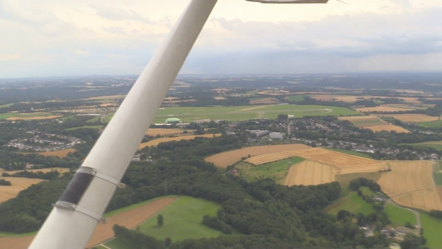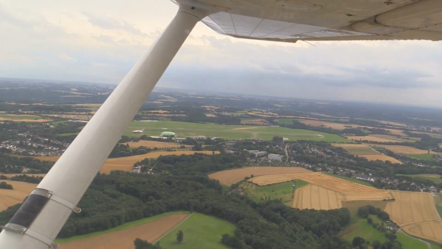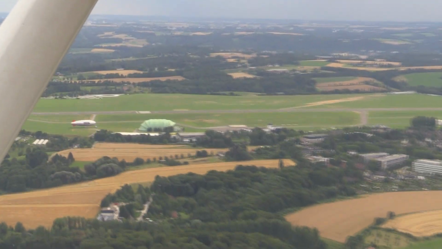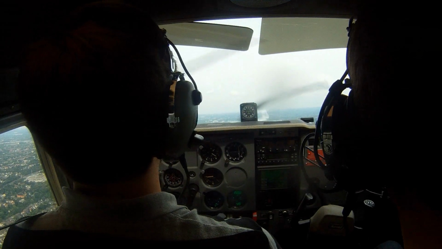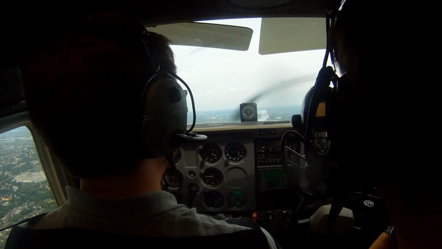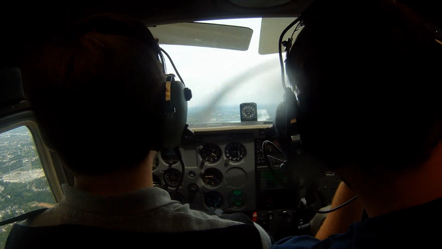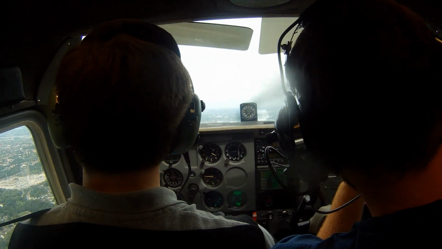Okay, Tim is showing you the airfield to the right side of us. Now we're just in the downwind. And as soon as we reach the end of the downwind, we're going to start our landing configuration. That means extending our flaps to 10 degrees and already slow down to our approach speed.